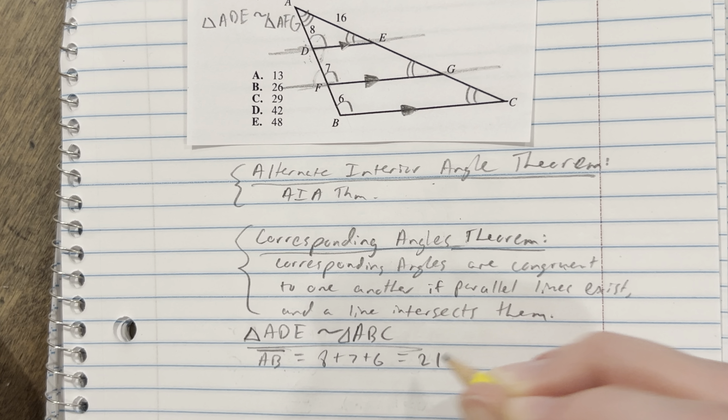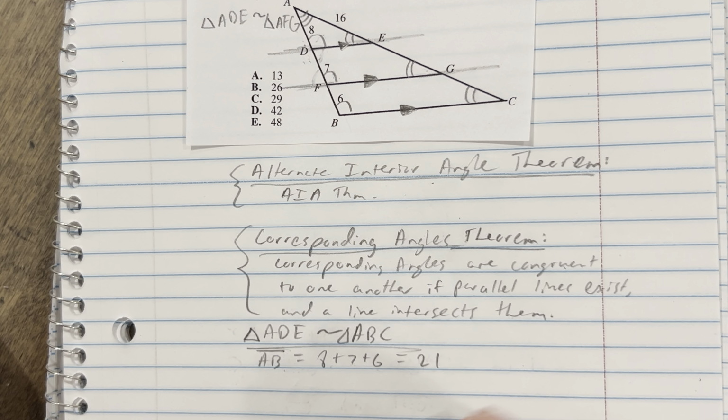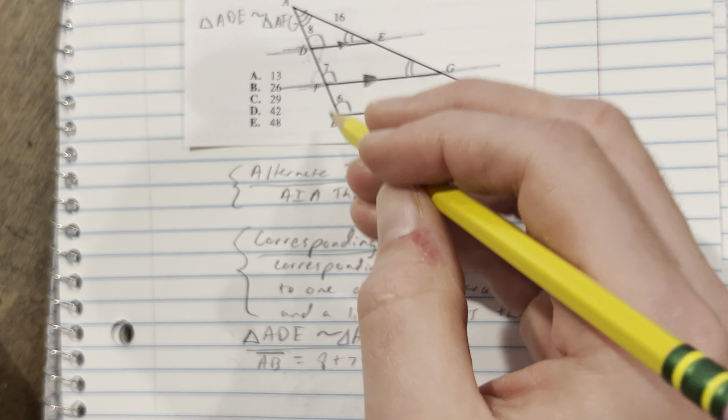which equals 21. If you ever have numbers in a row like this, like right next to each other, like 8 plus 7 plus 6, you can just add 7 3 times. It's kind of a cool trick. Because this is one higher than 7, this one lower than 7, so the average of them is 7. It's kind of a neat trick. So it's 21 for AB.